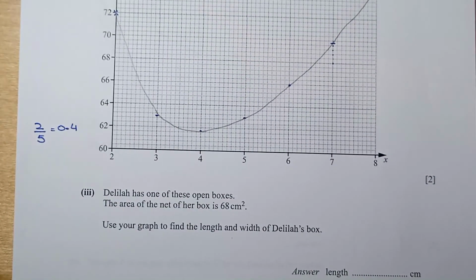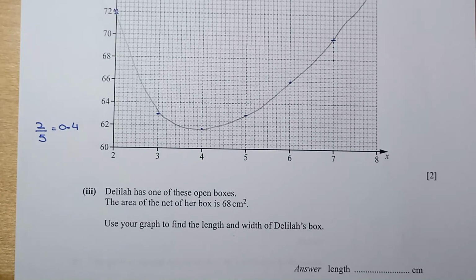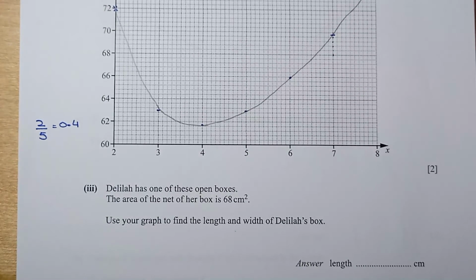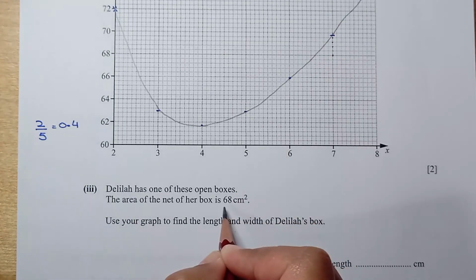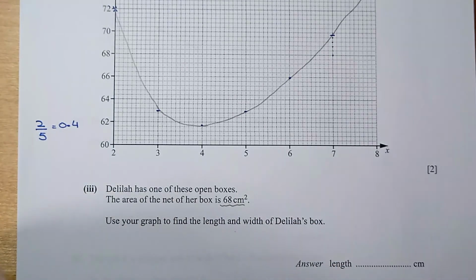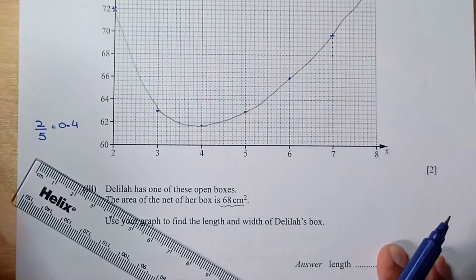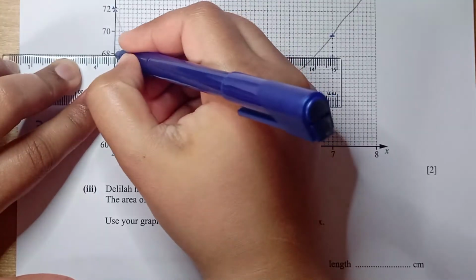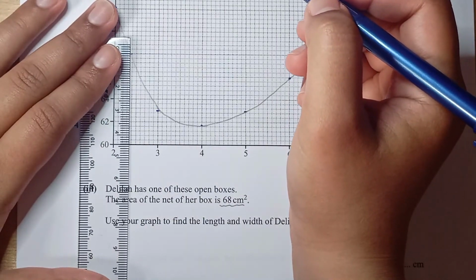Now for the third part, Dihela has one of these open boxes. The area of the net of her box is 68 centimeters squared. Use your graph to find the length and the width of her box. Okay, so when the area is 68, we need to find the value for x. So corresponding to 68, we have 68 over here. So what is the value?